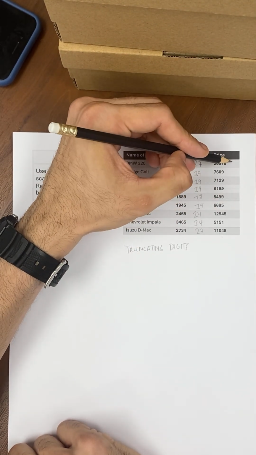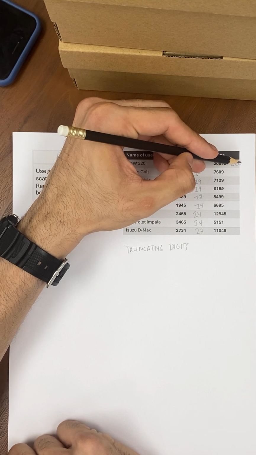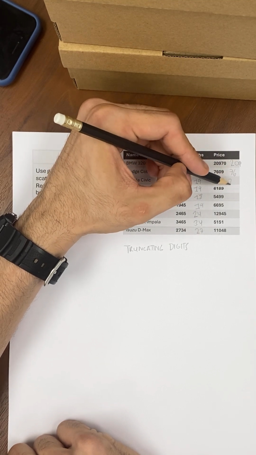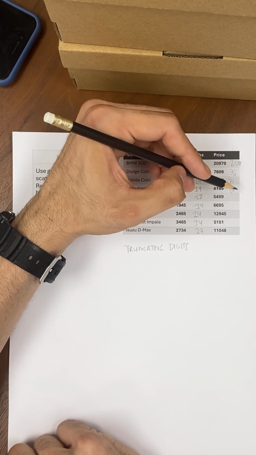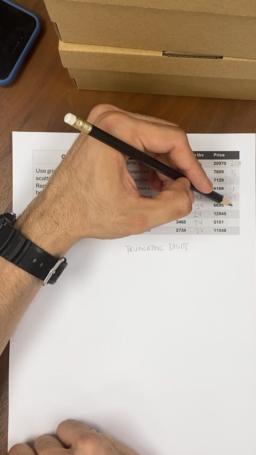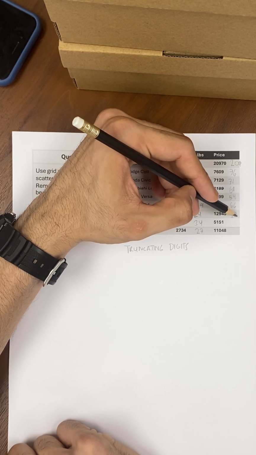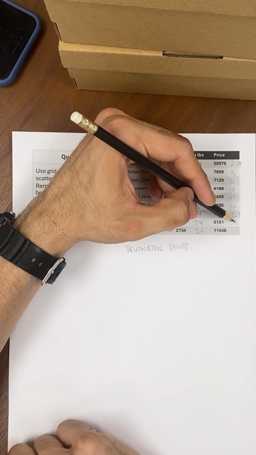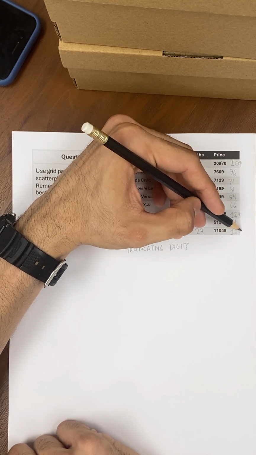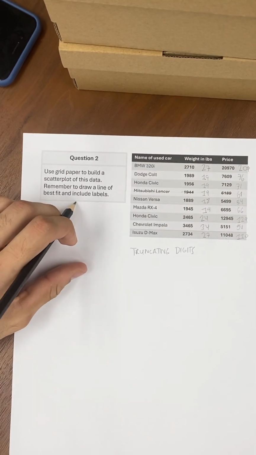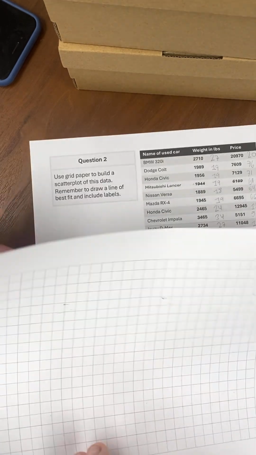So I also truncate 2 digits and I get 209, 76, 71, 61, 54, 66, 129, 51, and 110. Now I can get my graph paper.